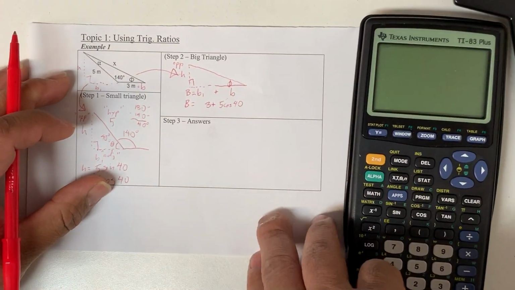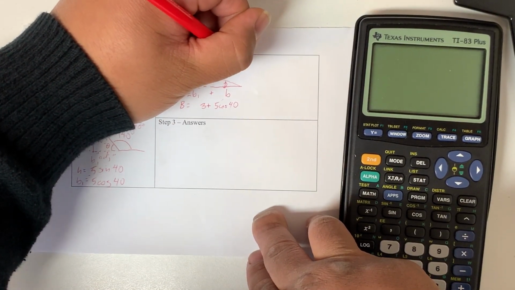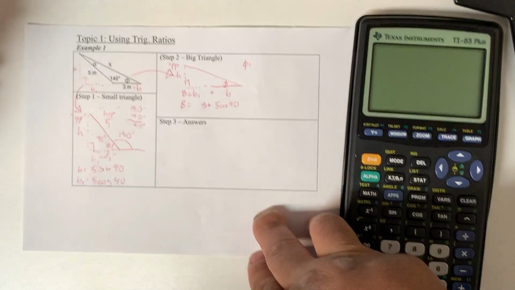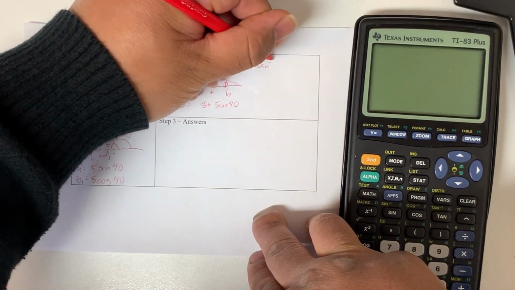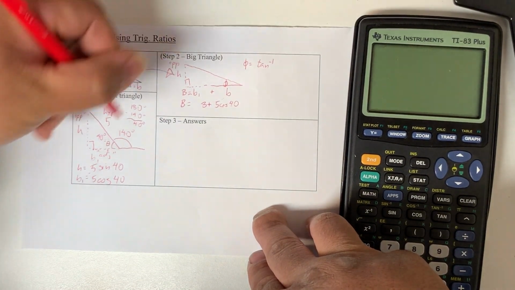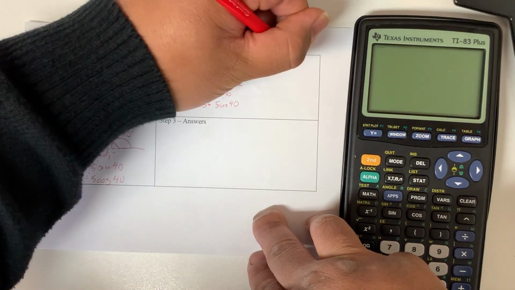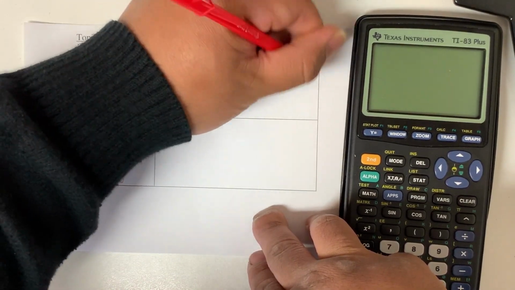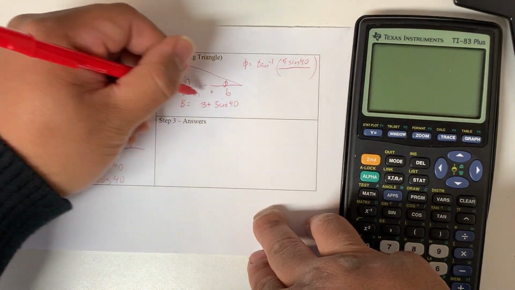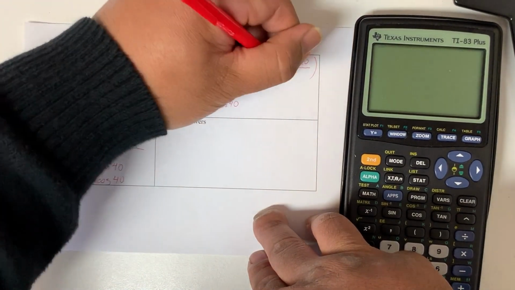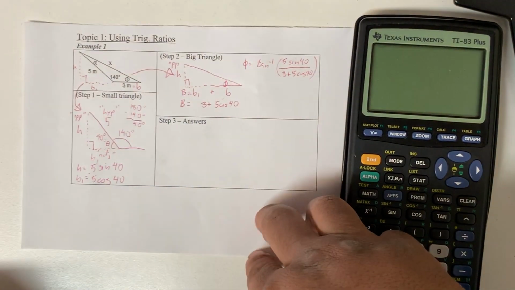And to solve for phi, since we're dealing with opposite and adjacent, you're going to use tangent. To get the angle, you use tangent inverse. The opposite is H, so that would be 5 sine 40. And we're going to put it over the adjacent, which is B plus B1, or B1 plus B, which ends up being 3 plus 5 cosine 40.